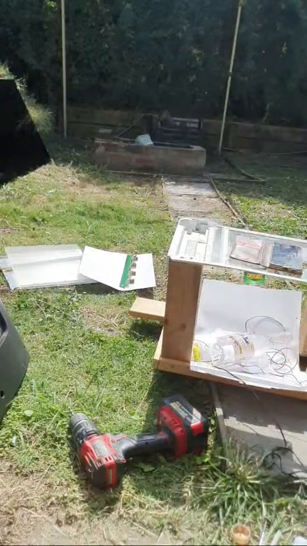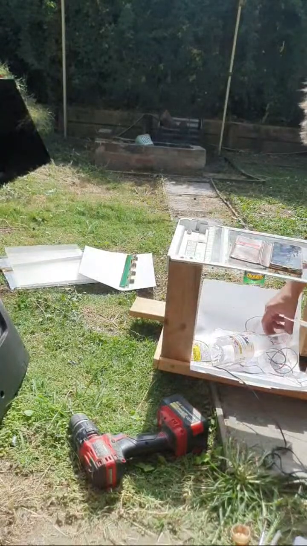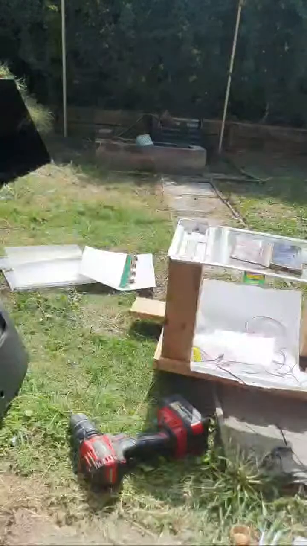I'm just going to drill holes. Olivia, school? I know.